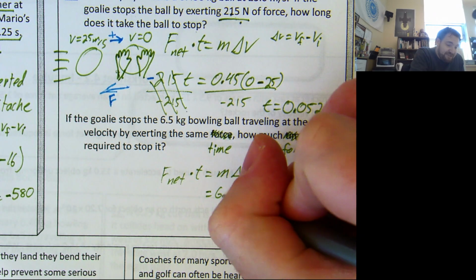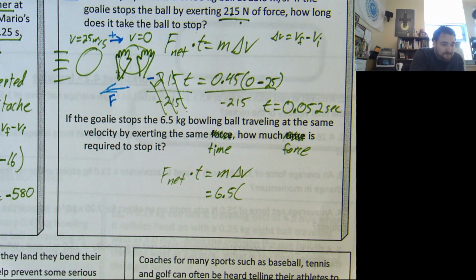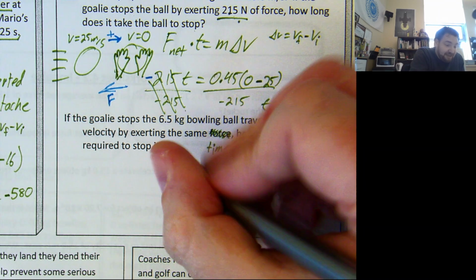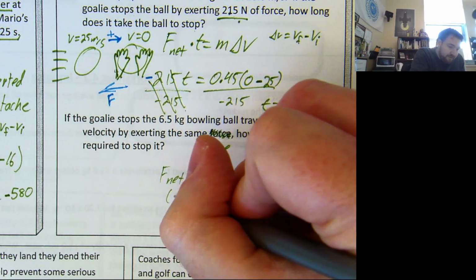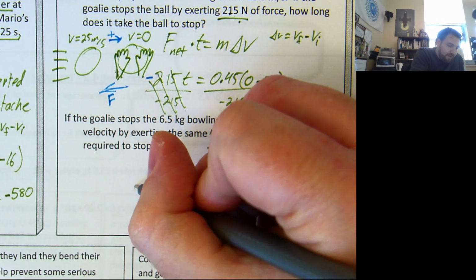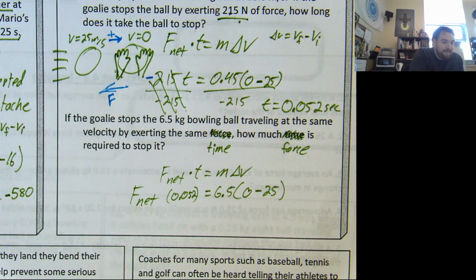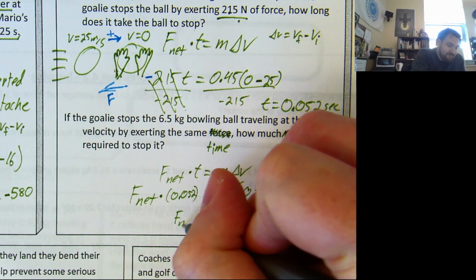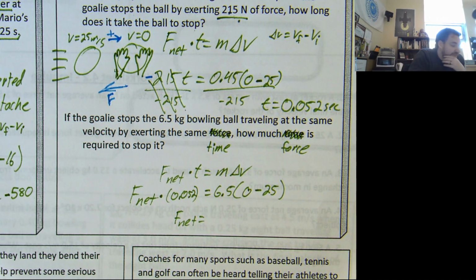The mass is now 6.5. The changing velocity is still the same, 0 minus 25. We want the same amount of time, 0.052 seconds. What force is our goalie going to have to exert to make that happen? Someone with a calculator, what value do you get?